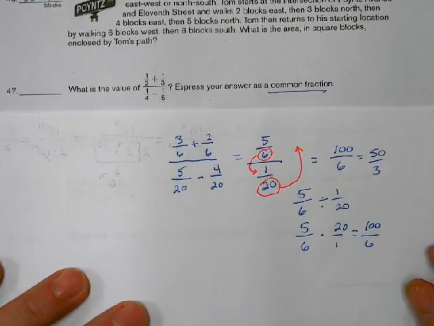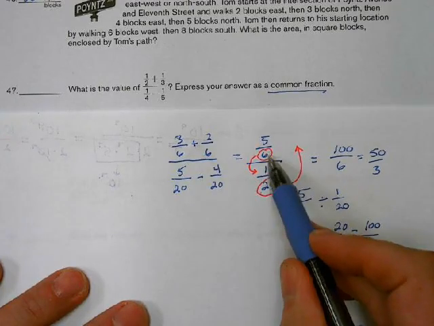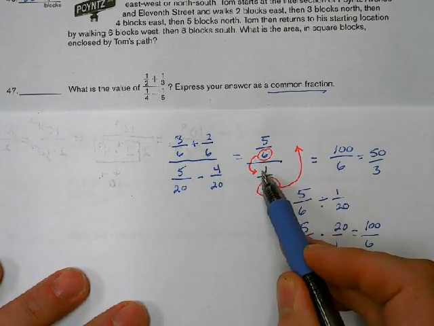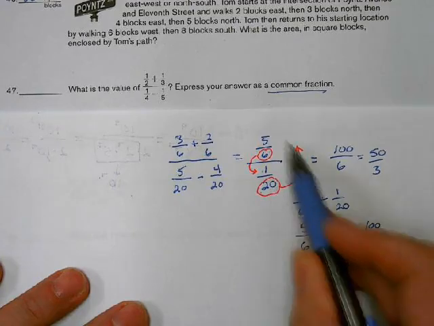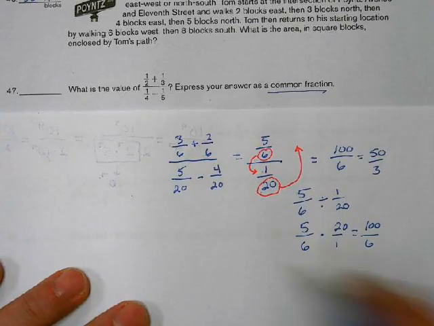But this is kind of a quick way to do it. If you've got a fraction divided by another fraction, the denominator of the numerator moves down to the denominator. The denominator of the denominator moves up to the numerator. That's a quick way to do it. So either way, we get 100/6, or 50/3. Dang it.